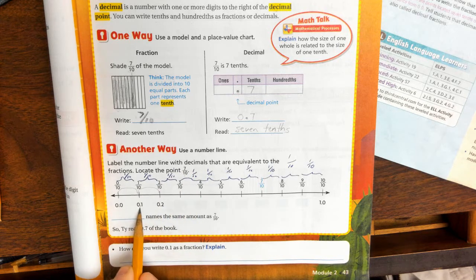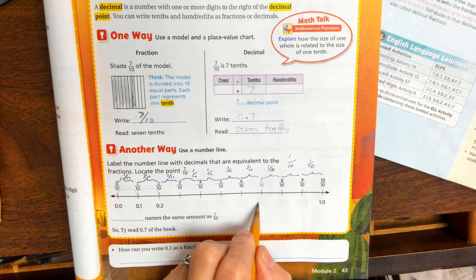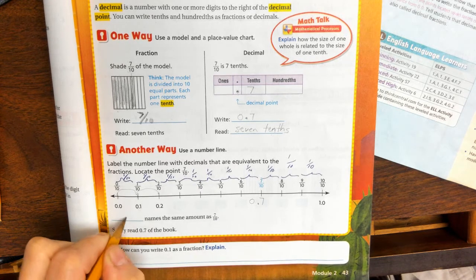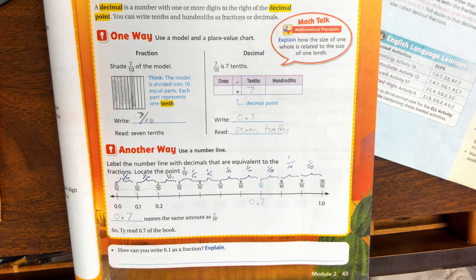Here they've written the decimals. 1/10 is 0.1. This is just like we did in class on Friday. 2 tenths. So 7 tenths is right here. 0.7 names the same amount as 7 tenths. So Ty read 0.7 of the book.